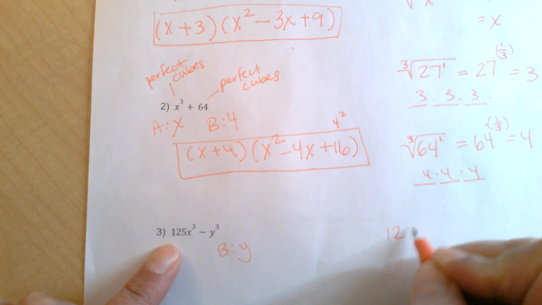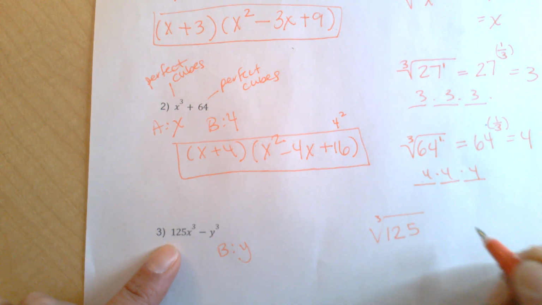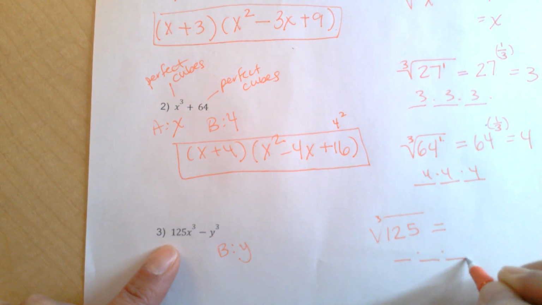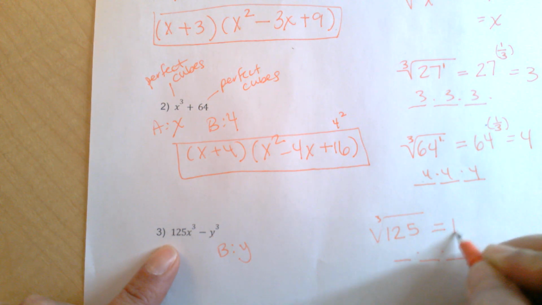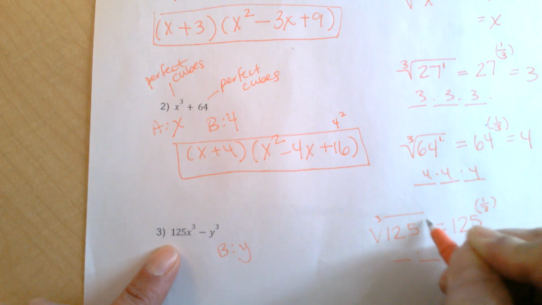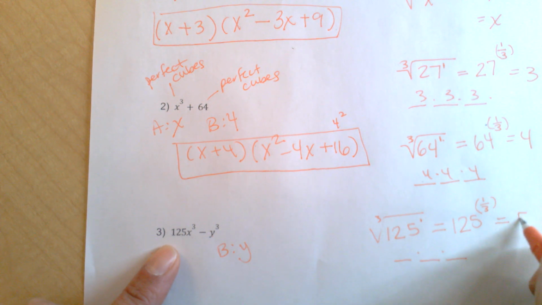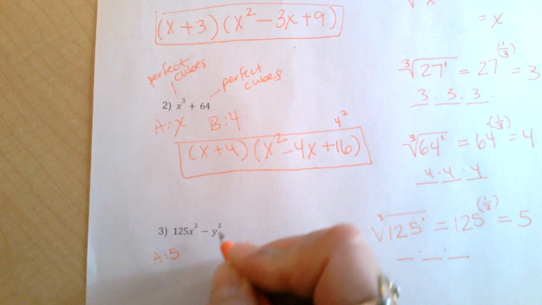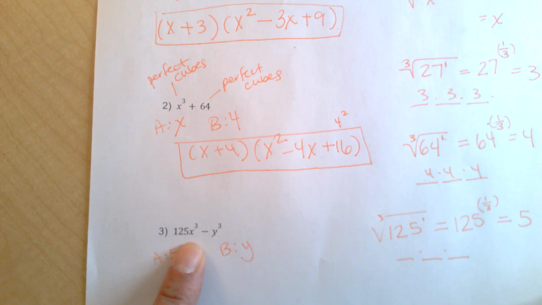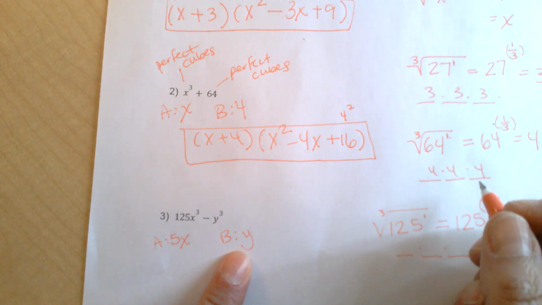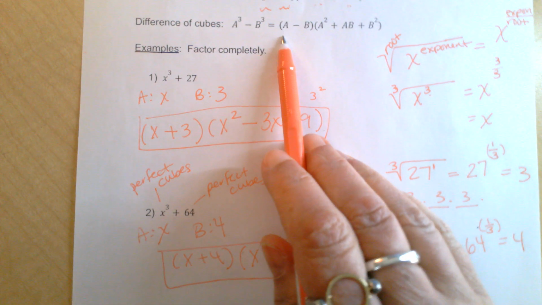So the first thing that we have to find is the cubed root of 125. So you can think about it as what number times itself three times gives you 125, or in your calculator, you can raise this to the 1/3 power because the exponent is 1. Either way, it's going to come out to be 5. So this is going to be 5. And the cubed root of x cubed, you're right, it's x. So now that we have A and B, we can put them in our formula. So A minus B, let's do that.